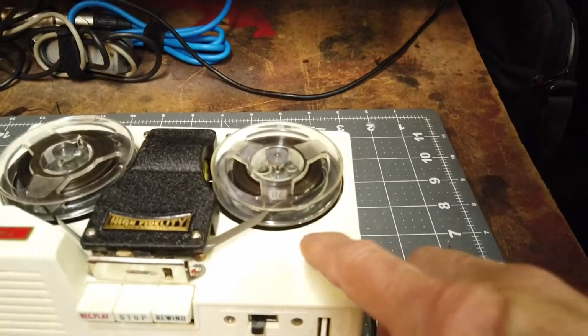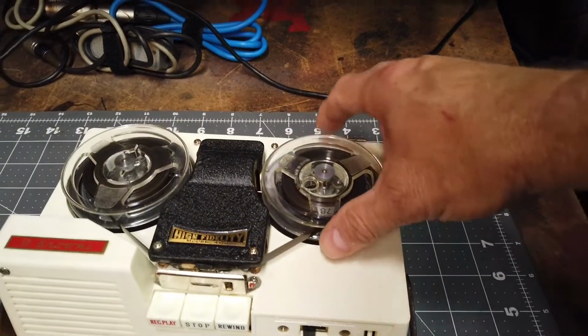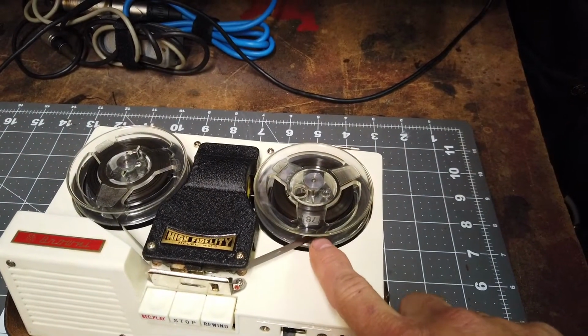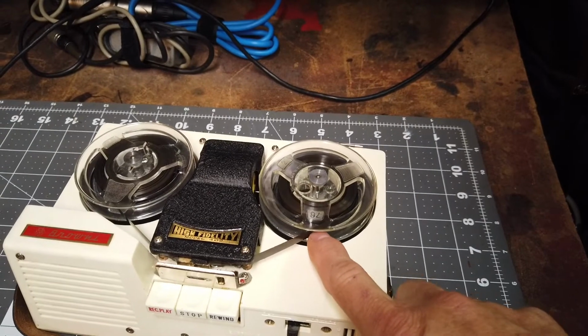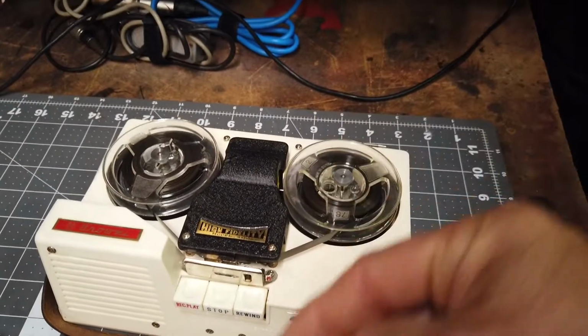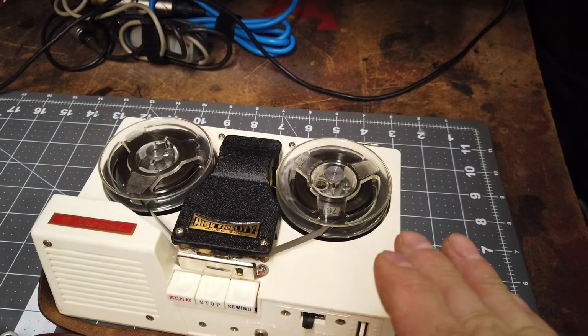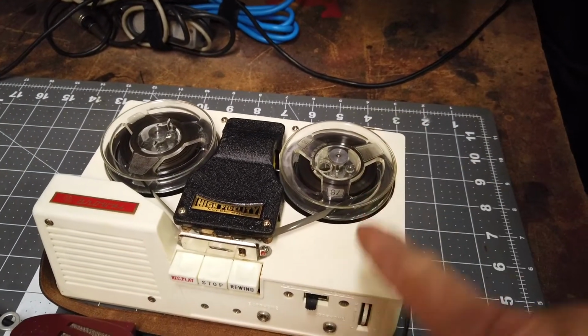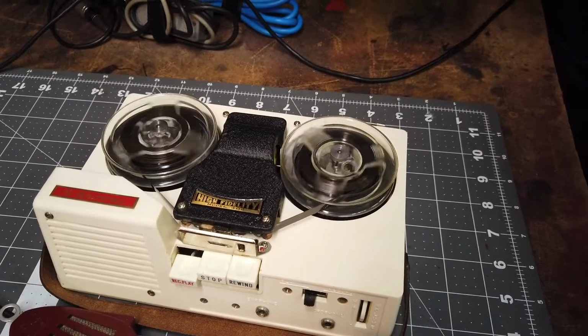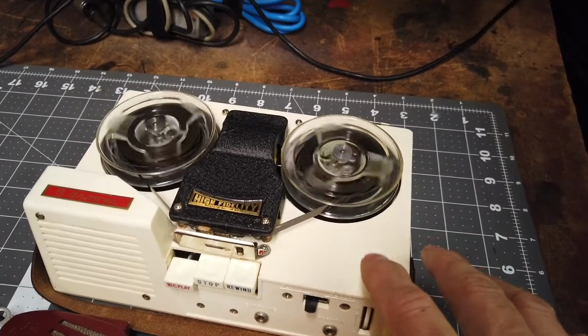Now there are a couple of things happening that I wanted to point out. Because it's a rim drive, if the tape is bumping on this reel anywhere, then it's going to increase and decrease the speed. And I think that's some of what we're hearing. So let me play it. See, it's pretty stable right there.